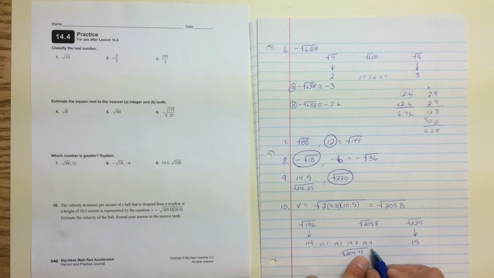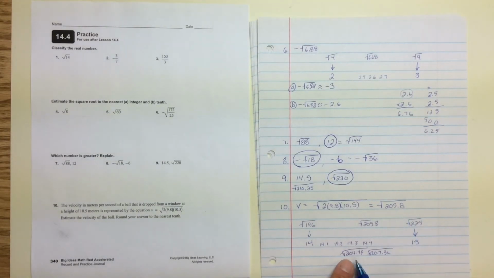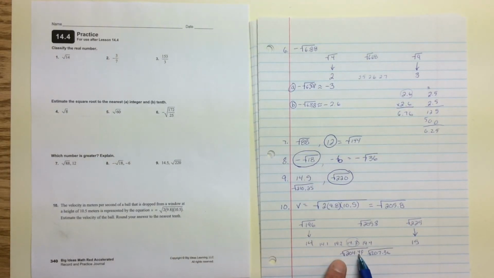And 14.4 would be 207.36. We're in between these two, and 205.8 is closer to 204.49 than it is 207.36. So to the nearest tenth, we'll choose the 14.3.